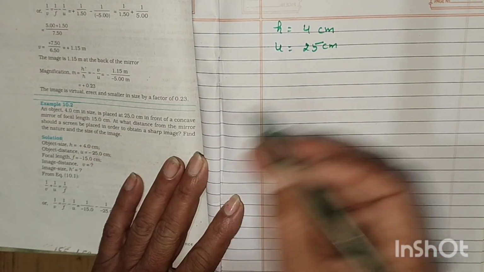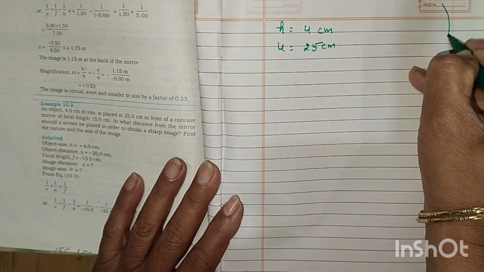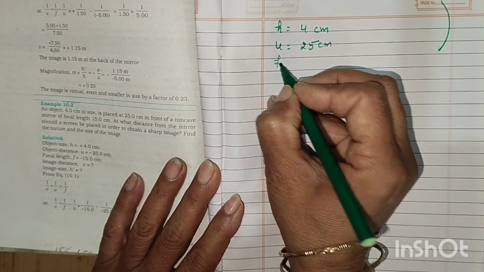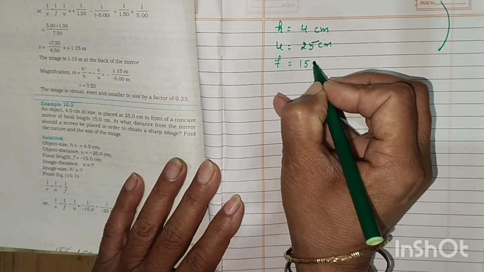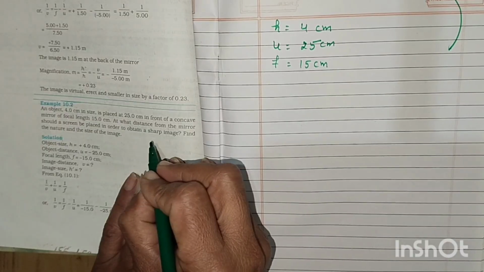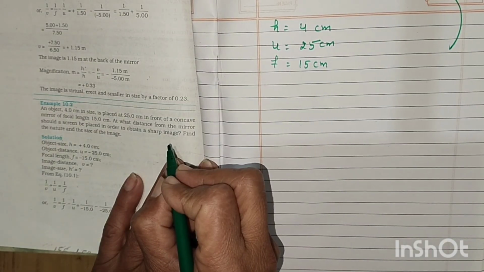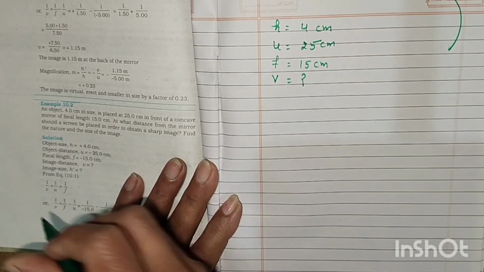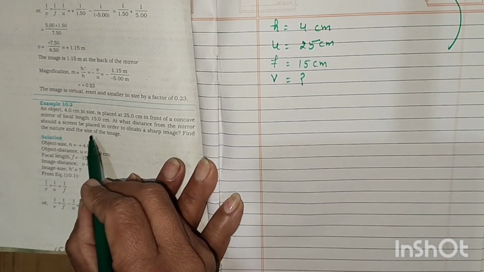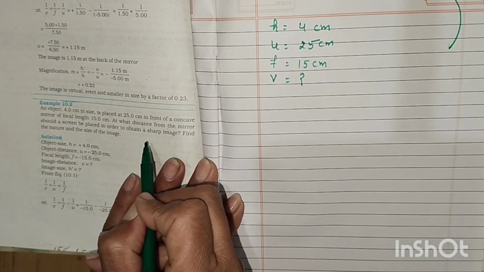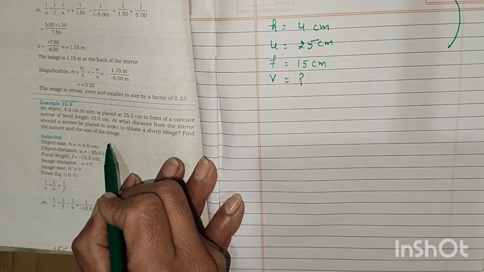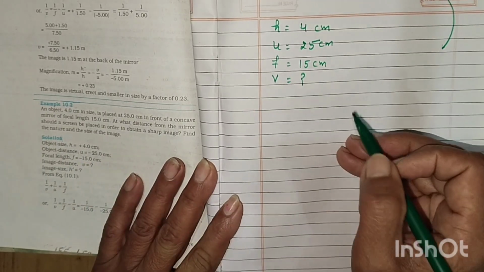The mirror is concave, of focal length f equal to 15 cm. At what distance from the mirror should a screen be placed in order to obtain a sharp image? It means we have to find the distance. Find the nature and size of the image.